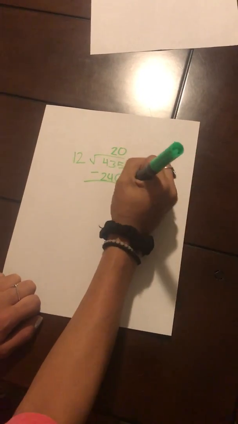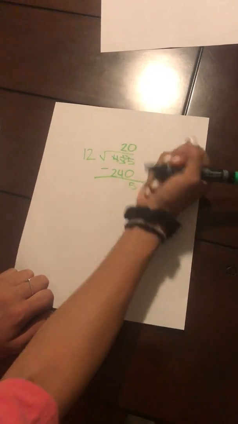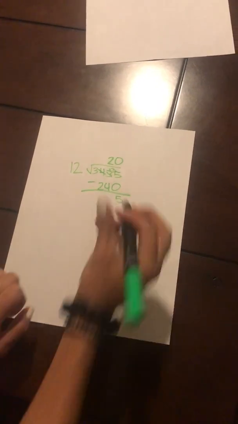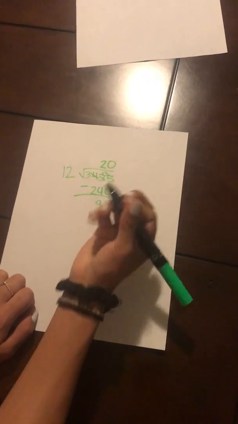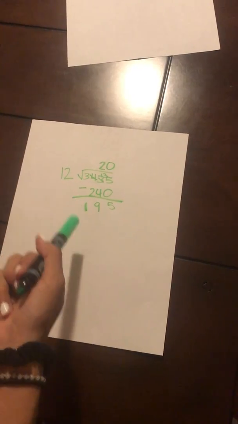5 minus 0 is 5. 3 minus 4 we cannot do, so we change the 3 to a 13, and we trade in the 4 for a 1, which makes it 3. 13 minus 4 is 9, and 3 minus 2 is 1. So now we have 195.